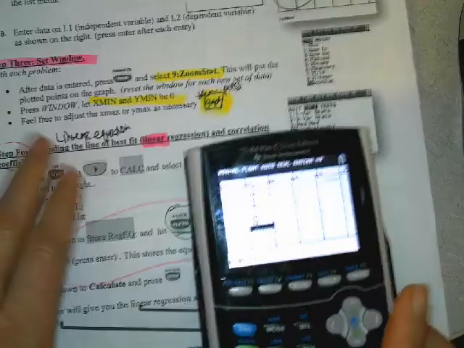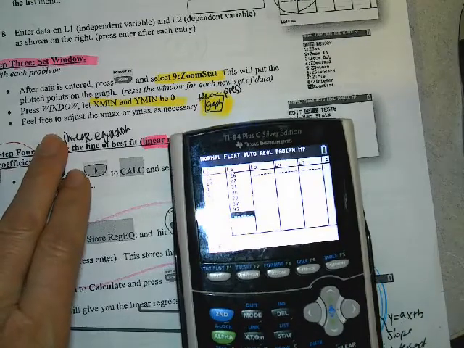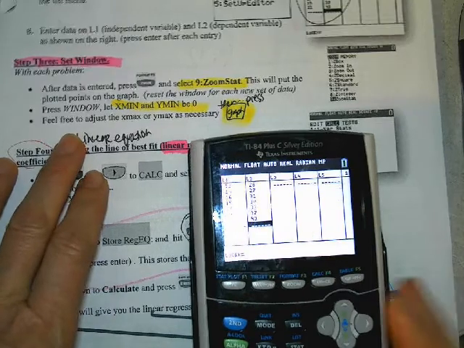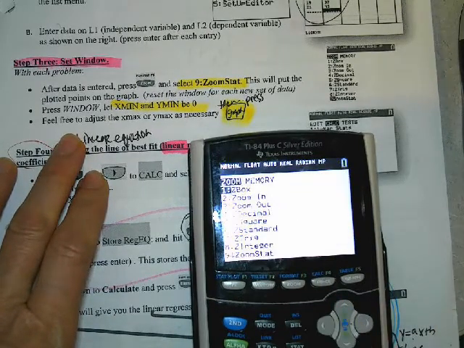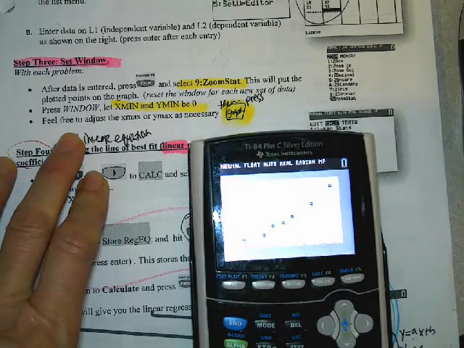And then we want to set the window to work for the problem that you're doing now, okay? So I'm going to push zoom, which is an automatic window, okay? And I'm going to do zoom 9, okay? You'll also do zoom 9. And that will snap your data to fit your screen, okay? The data from your statistical items that you did.